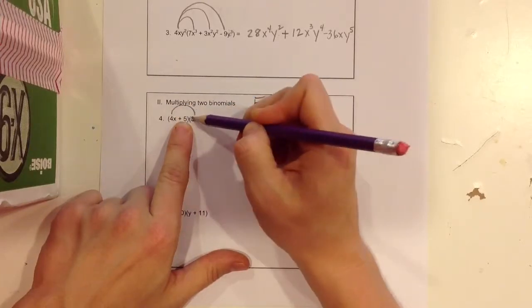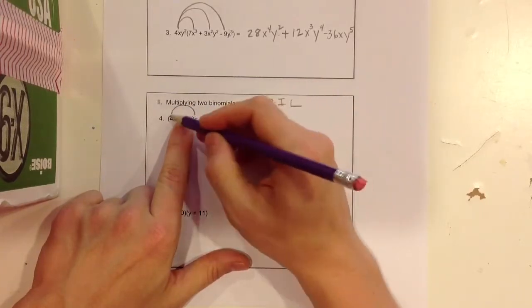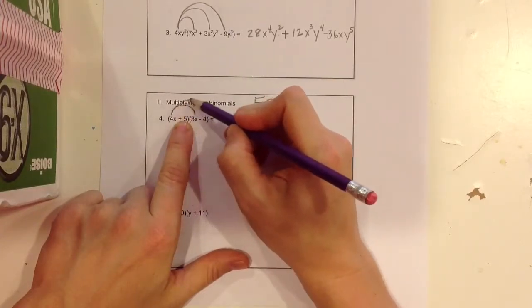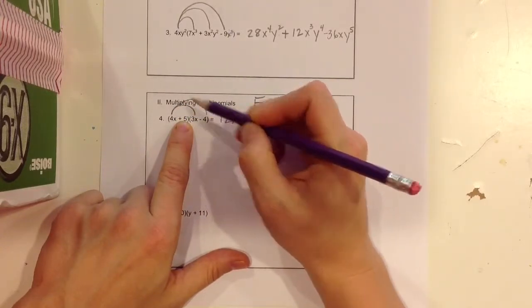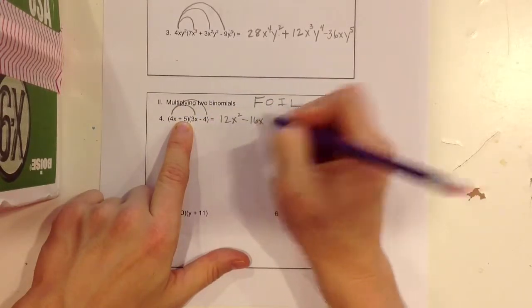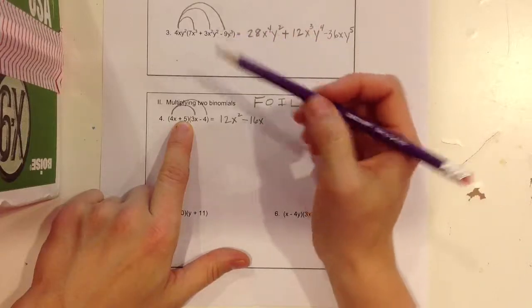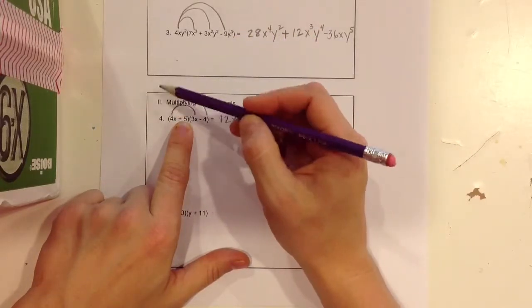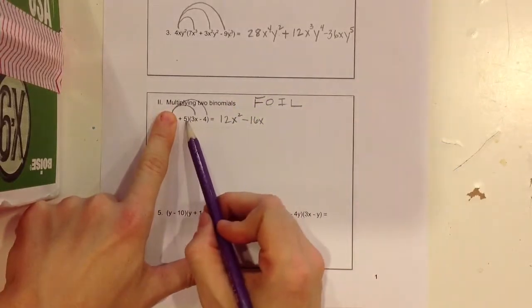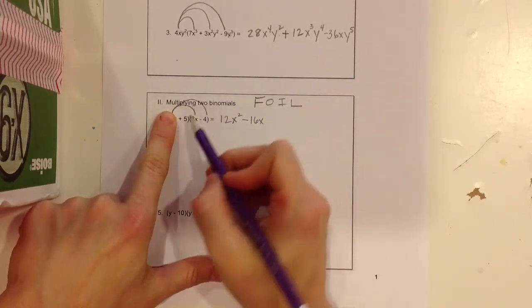So I have the 4 times the 3 is 12. The x times the x is x squared. I'm going to distribute the 4x to the negative 4. So 4 times negative 4 is negative 16, and that x just comes over. Now that I've distributed that 4x to everything, I'm going to now distribute the 5, the next thing in that first polynomial.